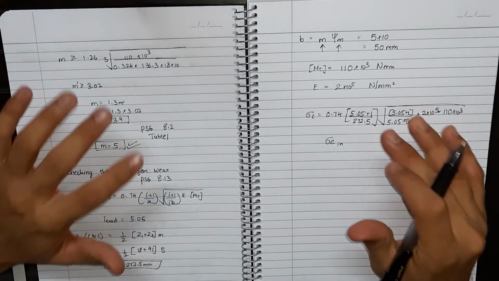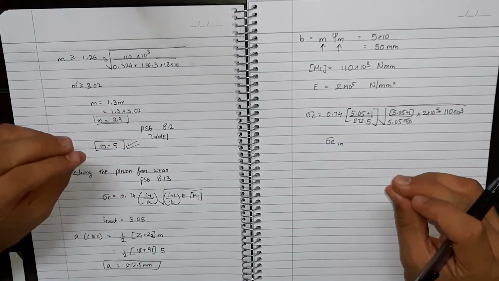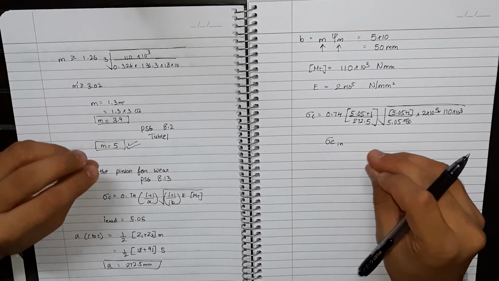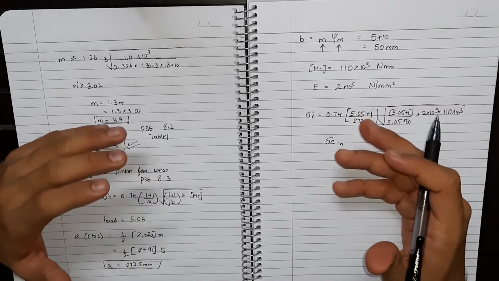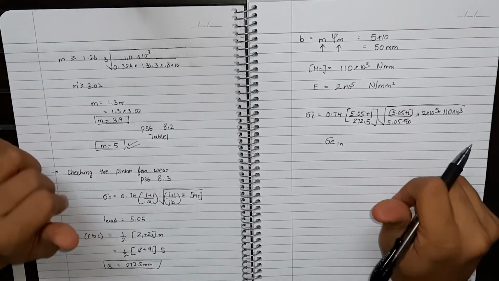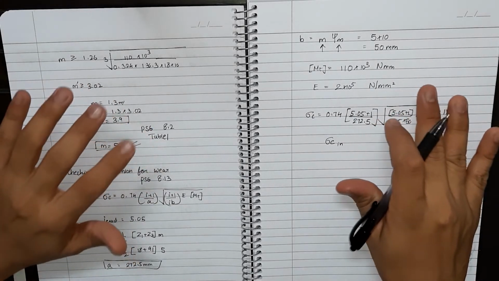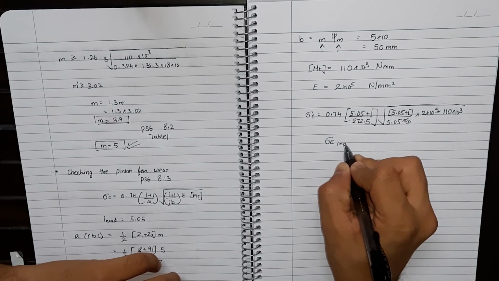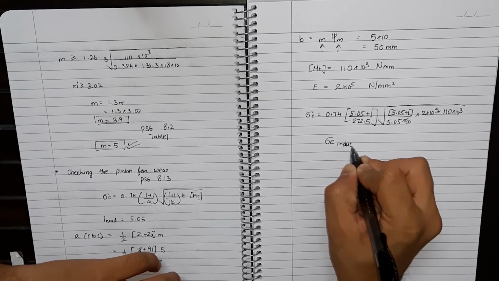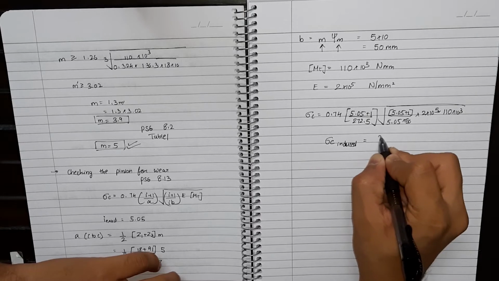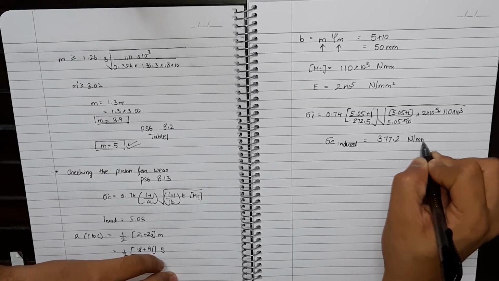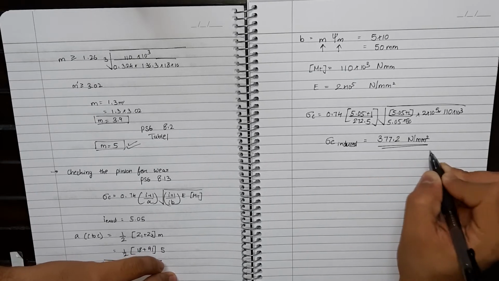One way to check is to find the compressive stress that the gear is able to handle. If the sigma c that is induced is less than the sigma c that it can handle, we can say that our gear is safe in compressive wear. So I'll call it sigma c induced. This value is equal to 377.2 Newton per millimeter square.